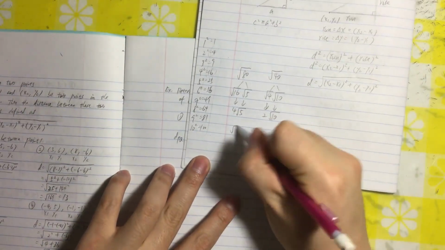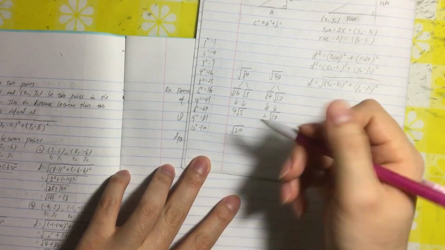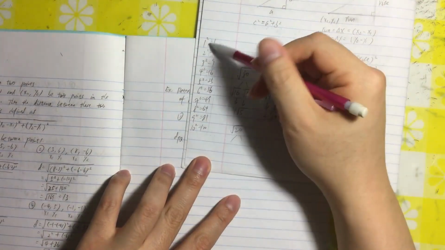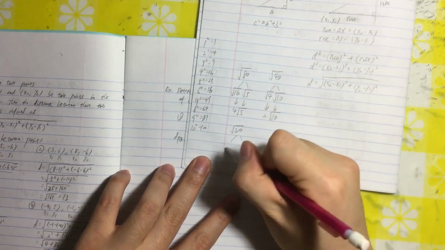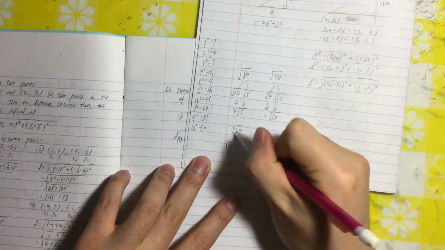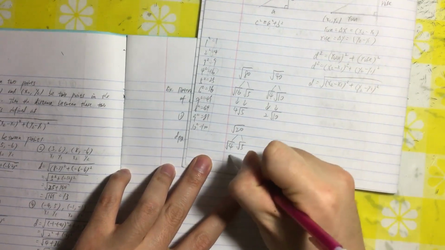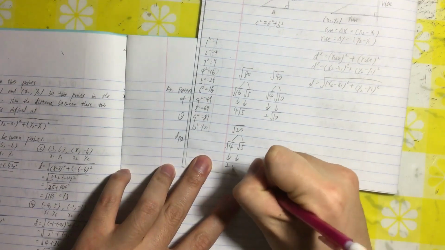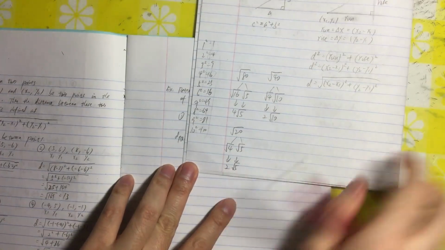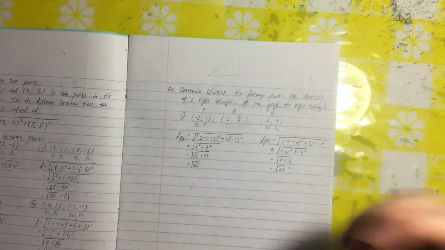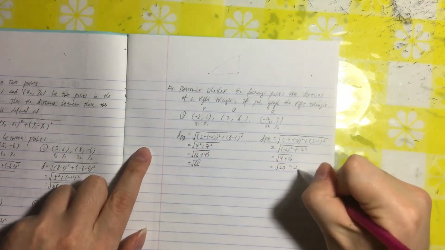For square root of 20, think of a perfect square factor. The only factor here for 20 is 4. 4 goes into 20 exactly 5 times. Square root of 4 is 2. Square root of 5 I can leave it the way it is. So that's 2 square root of 5. So square root of 20 is 2 square root of 5.